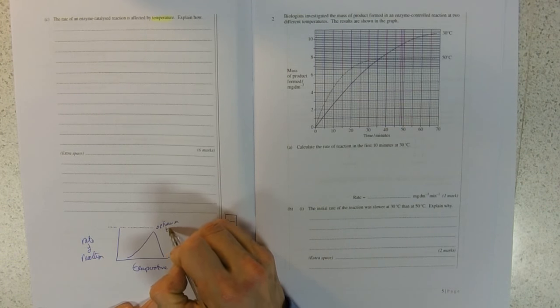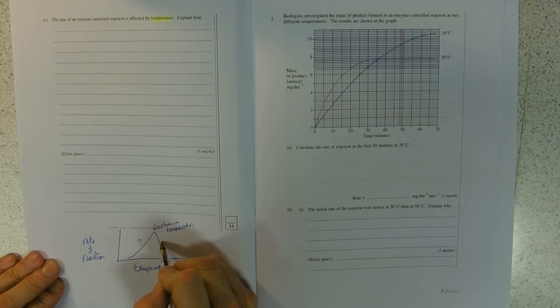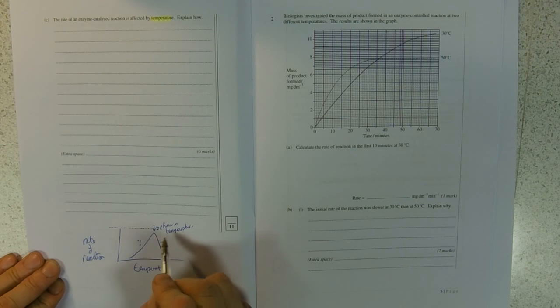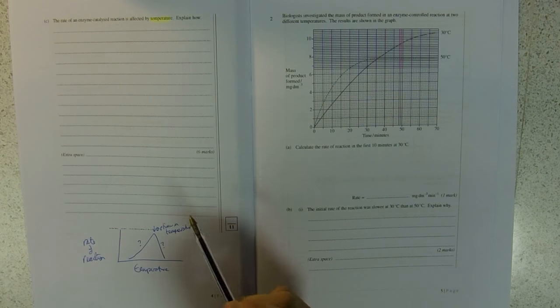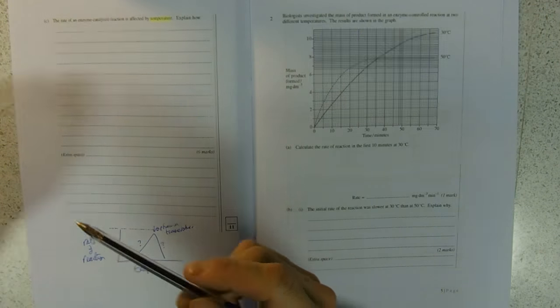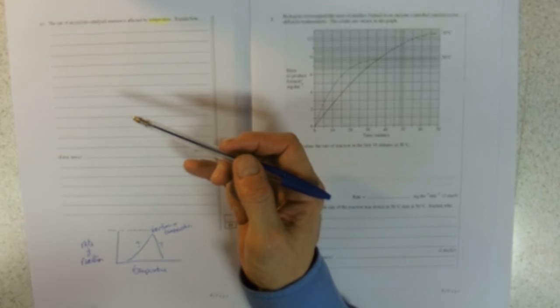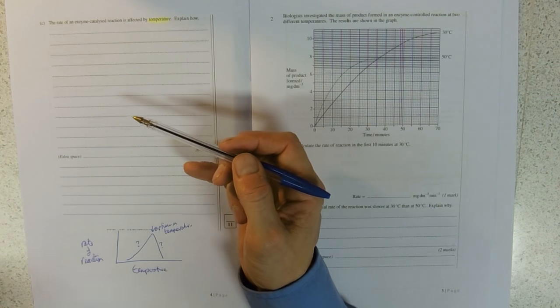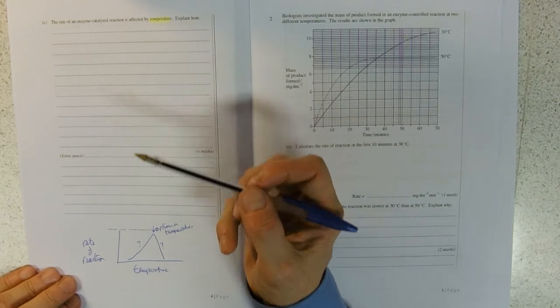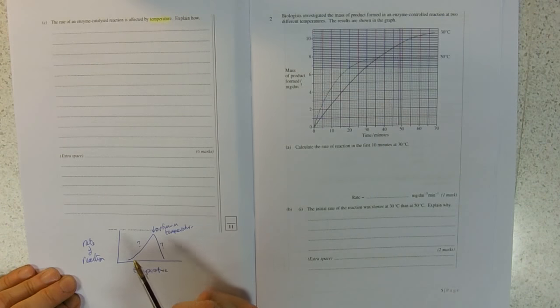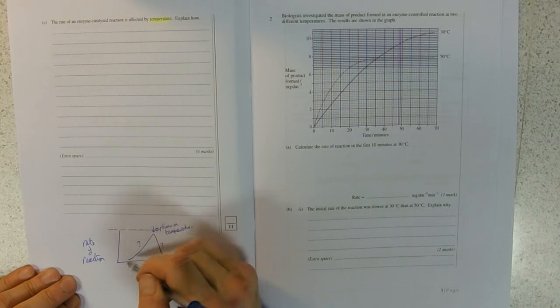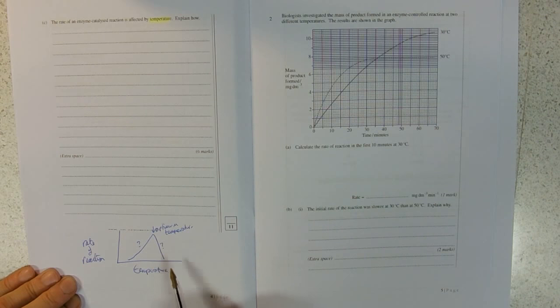So the marks here are for explaining what's going on there. So as we increase the temperature, what's going on, and then as we increase the temperature further past the optimum, what's going on. And we need what's happening to the actual particles and the energies and things like that, and we might mention bonds and the name of these processes. So that's straight from your notes, that section.